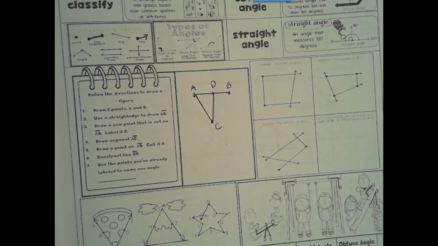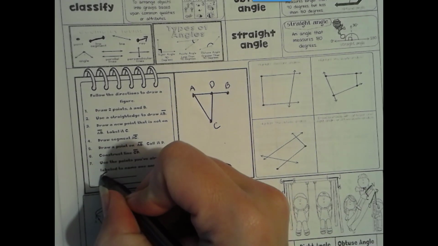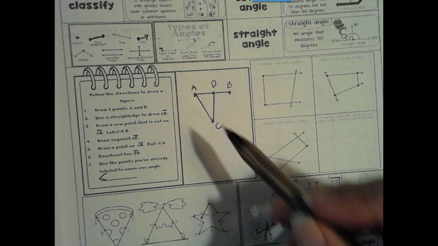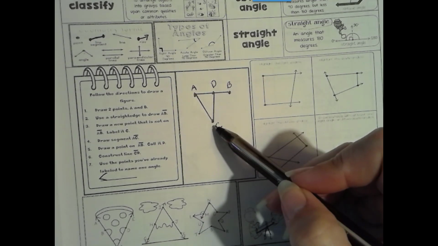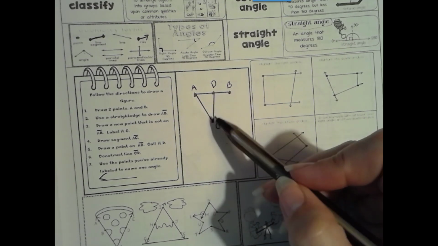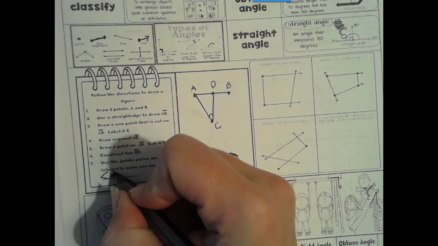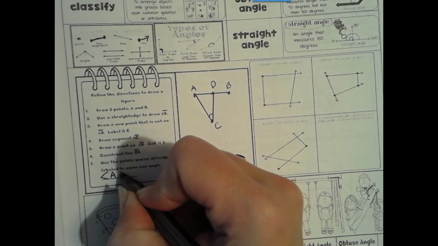So we just have to choose one of them. Now when you name an angle, in front of it you put an angle symbol. And then we could use any 3 letters. But the vertex always has to be in the middle. So I'm going to label ACD. I'm going to look at this angle right here. This is what I'm going to label. I'm going to use on the line ACD.